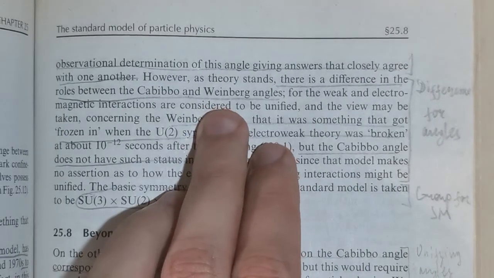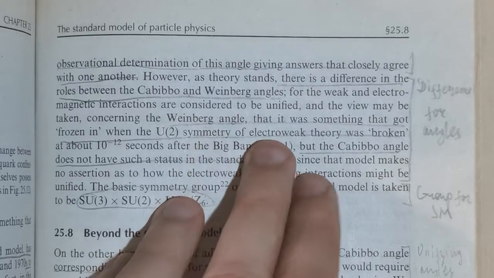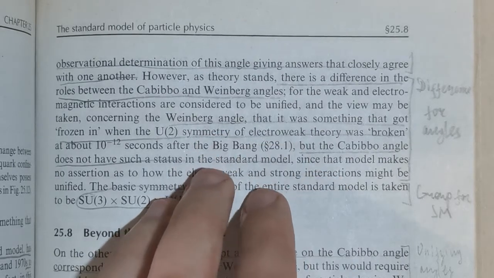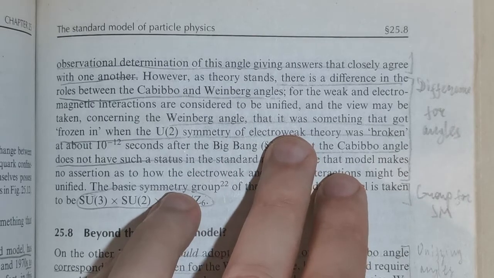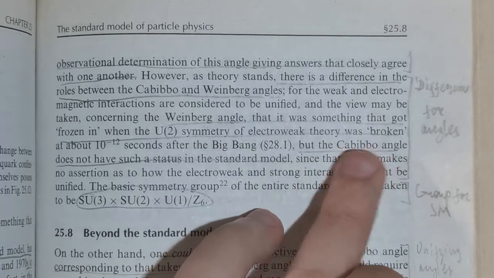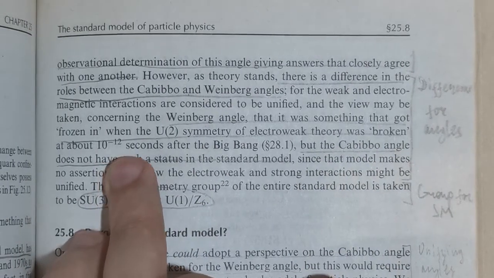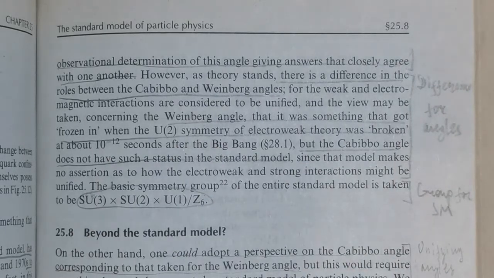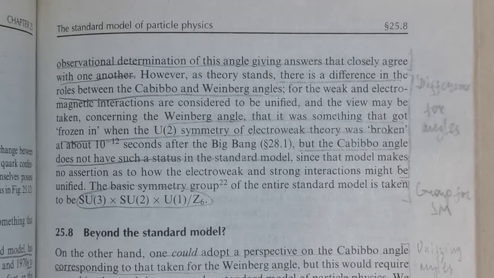But the Cabibbo angle doesn't have such a status in the Standard Model, and therefore we should preserve that distinction in our minds between those two angles within the boundaries of the Standard Model. And at the end we have the full basic symmetry group of the entire Standard Model, which can be taken as SU3 by SU2 by U1, quotient by Z6, the cyclic group of order 6.